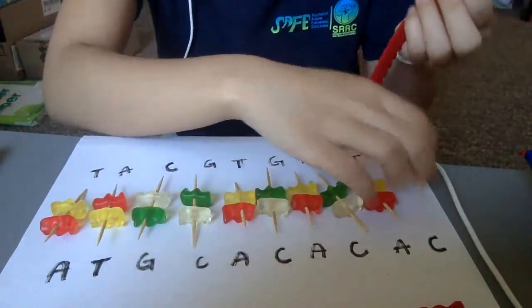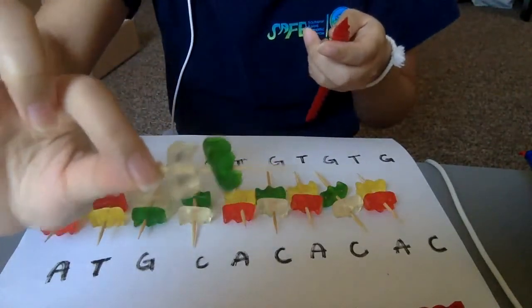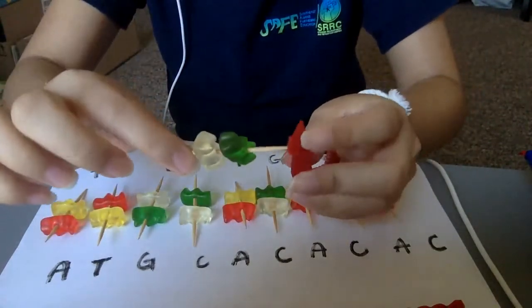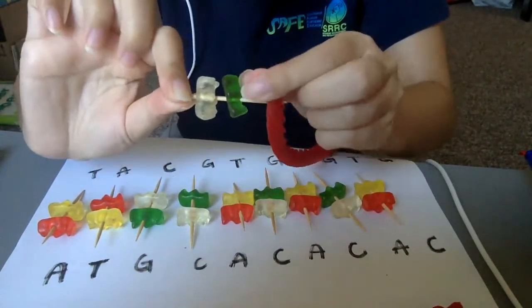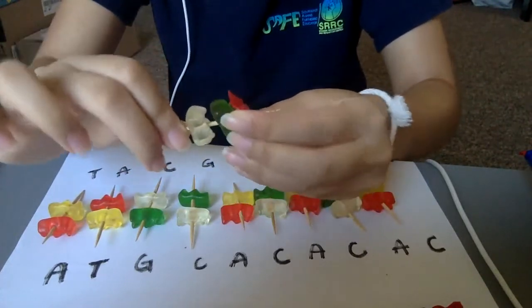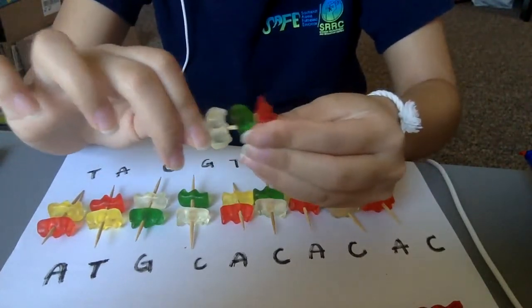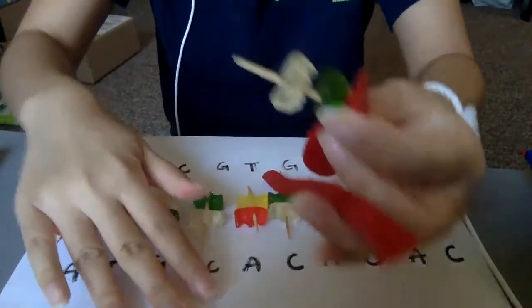So with the piece of licorice and your first pairing, go ahead and stick one end of the toothpick inside the licorice, like so. Let me know if you can't see that. And then to the other piece of licorice.